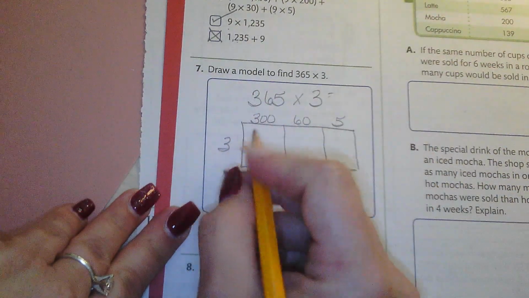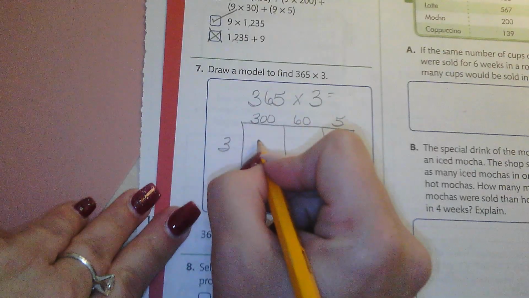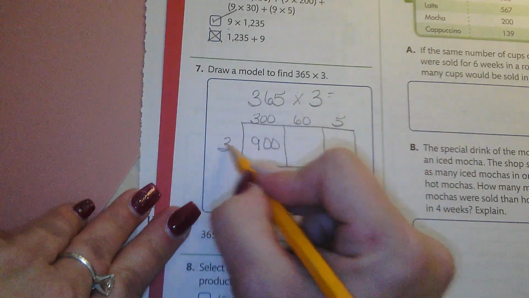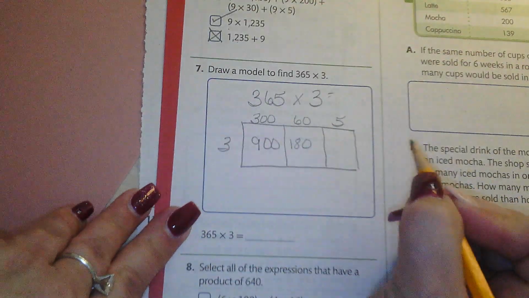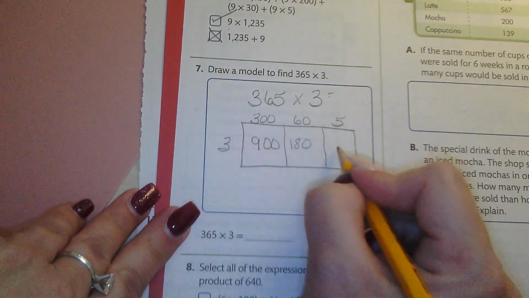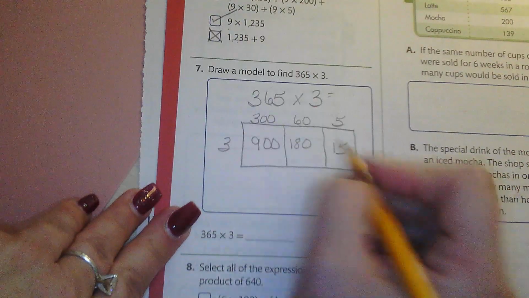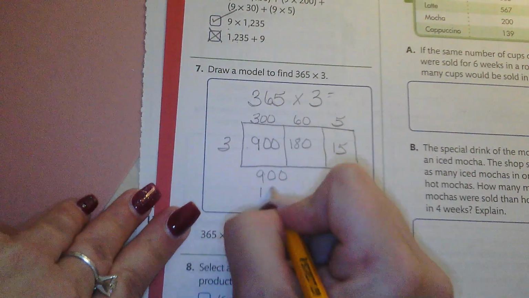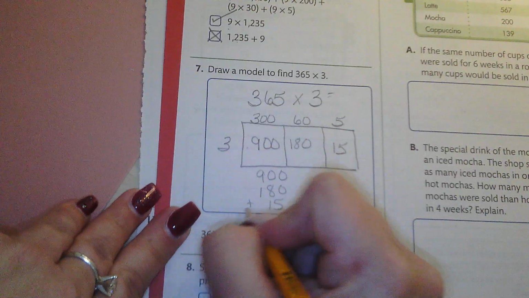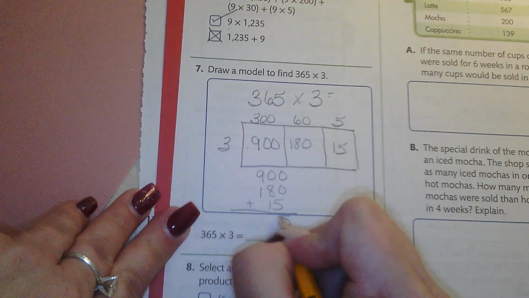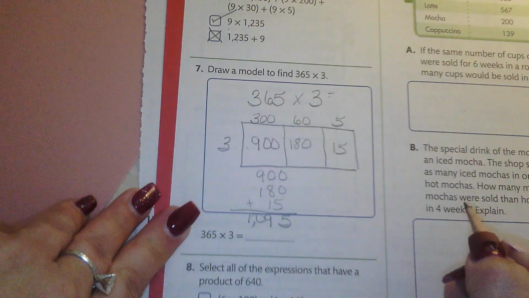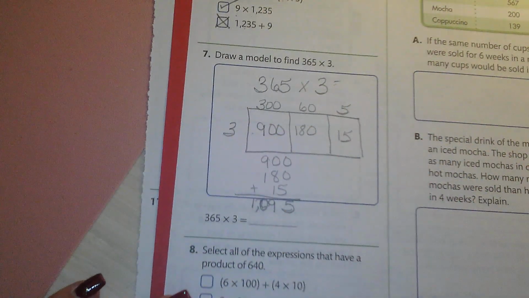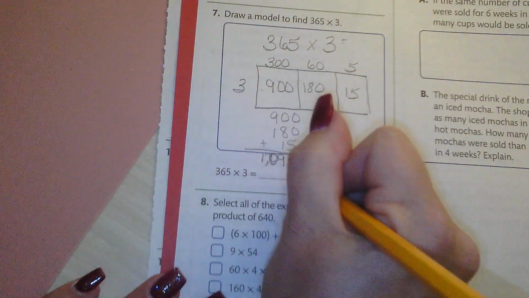and inside these boxes you would have 300 times 3 here, which is going to be 900. 60 times 3 is 180. 5 times 3 is 15. And when you add all of those together, you get 1,095. And then you're just going to put your answer right there.